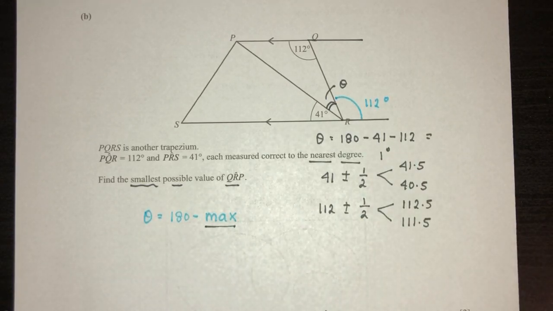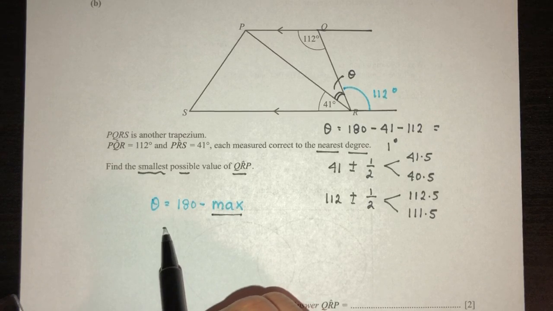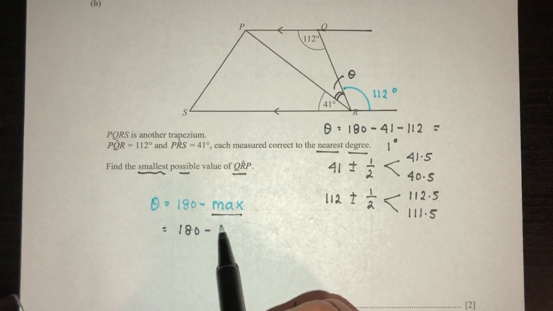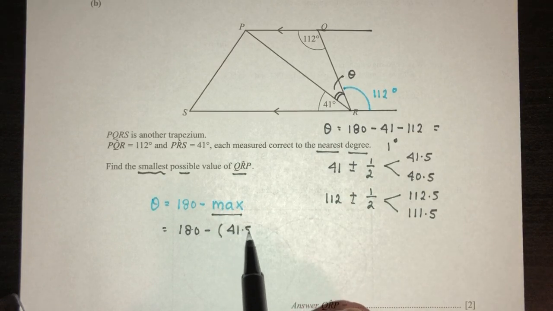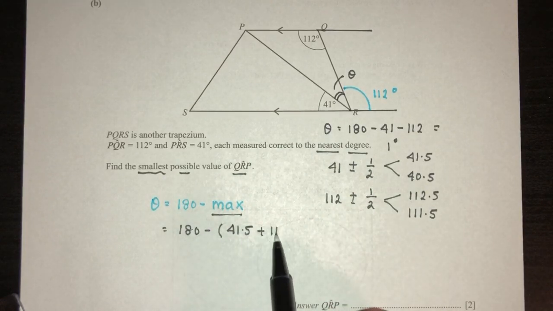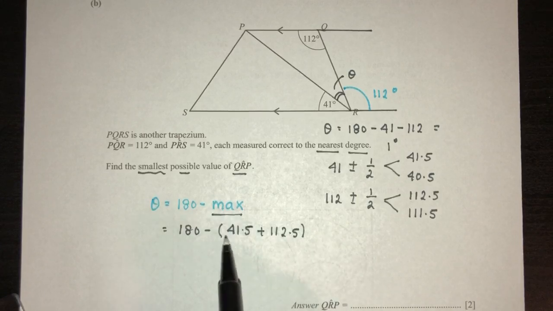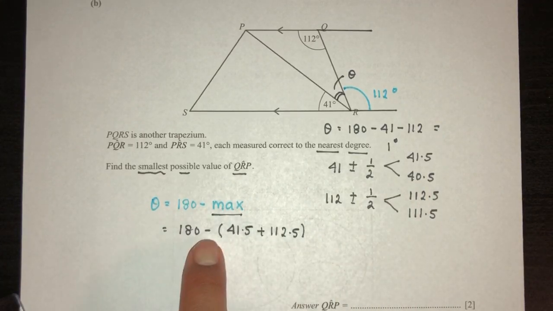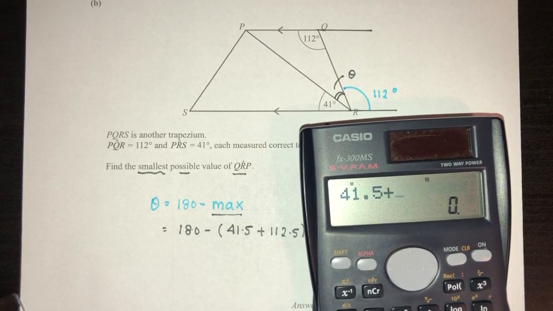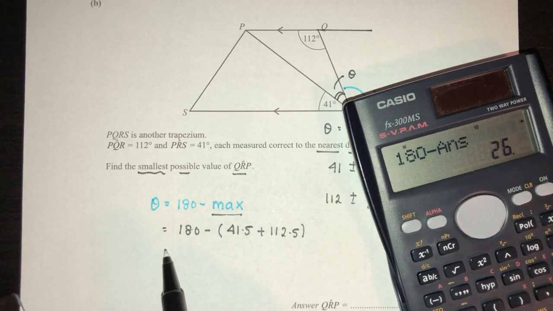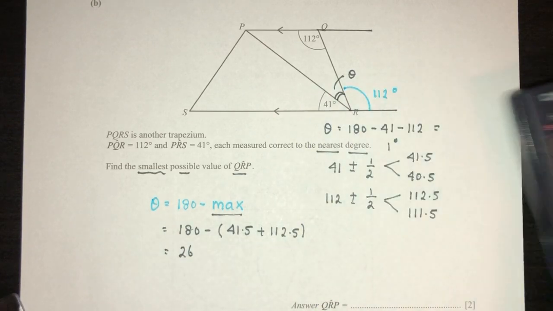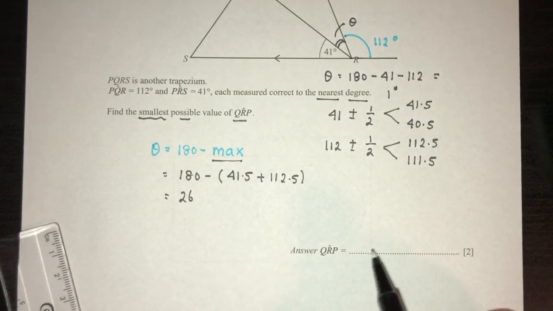What is the max of this one? It will be 41.5. This one will be 112.5. By taking the maximum values of these angles, only then will the subtraction give you a minimum value. So 41.5 plus 112.5, then 180 minus that answer, will be 26. So 26 degrees will be your smallest possible value for that angle.